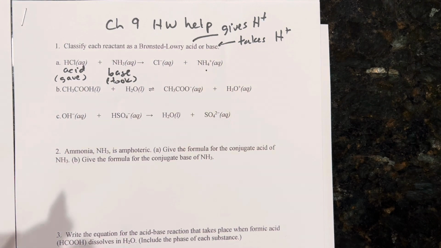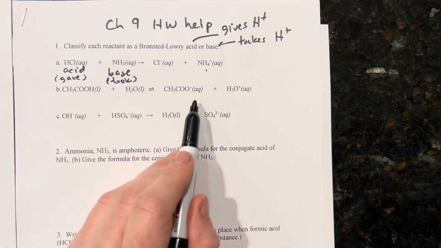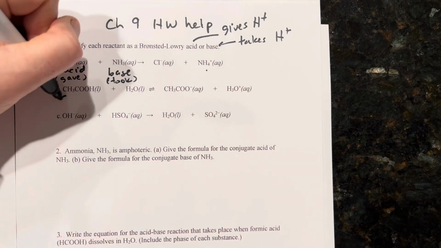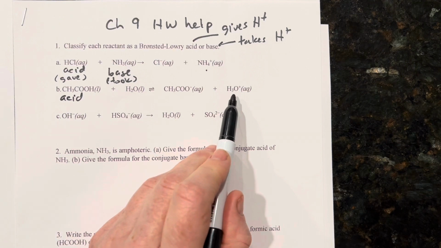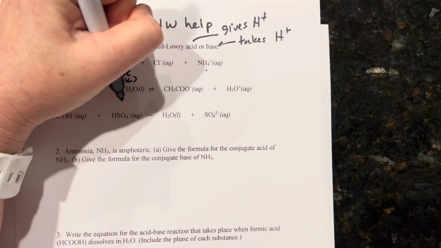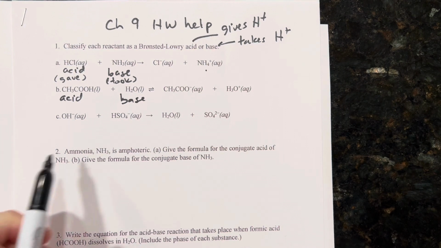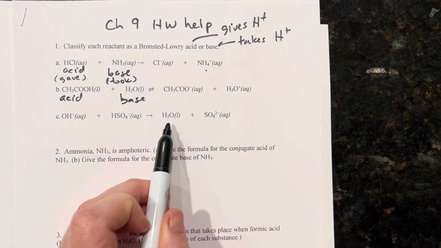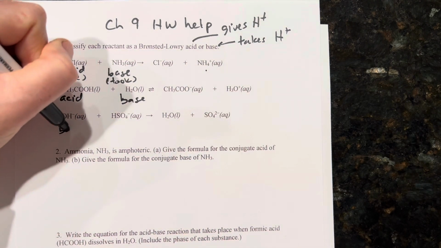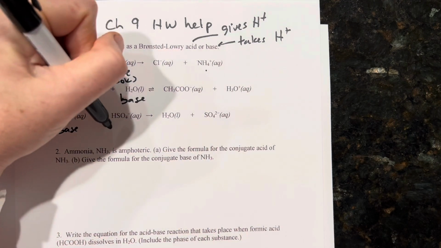But, all right, let's keep going. Between here and here, I see that this one had an H, and over here it doesn't, so this one gave. This is an acid. This water right here took on an H+ on this side, and therefore this was the base. Over here, I see that I have an OH minus, but over here it becomes a water, meaning it took, so that's a base.